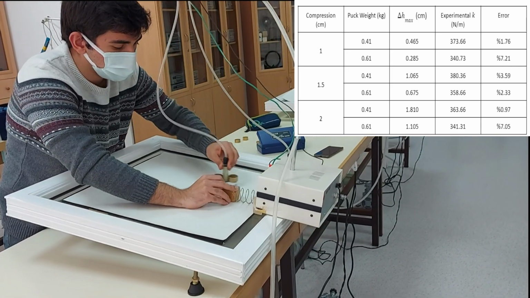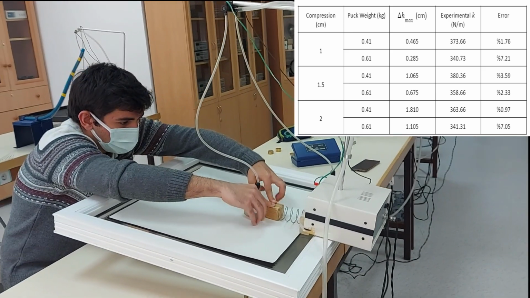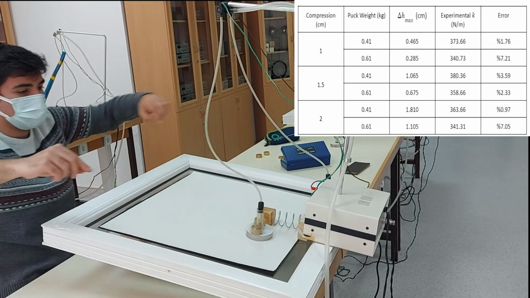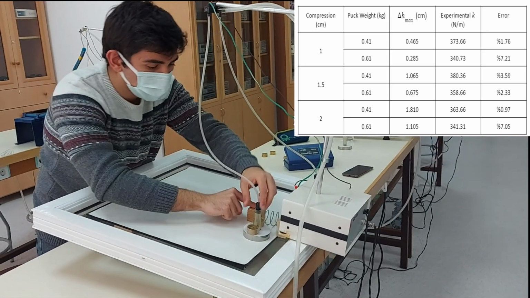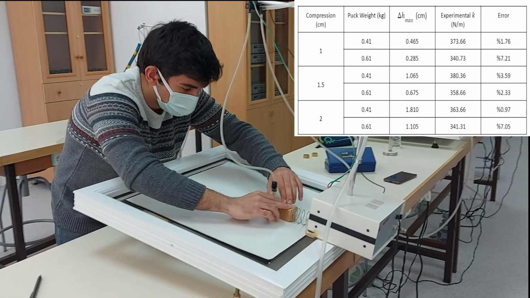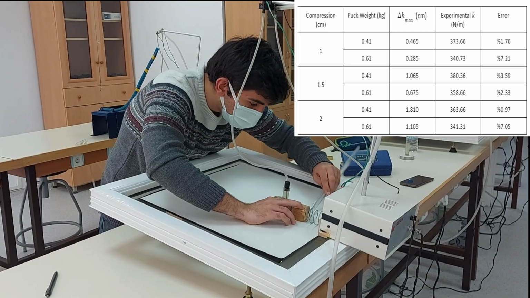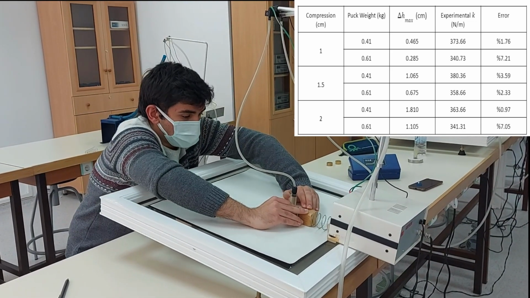Using the data that I obtained from the experiment, I calculate the experimental spring constants and experimental greatest height gains. I also calculate the percentage error of the theoretical spring constant and the spring constants that I find. And with these calculations, my experiment is done.